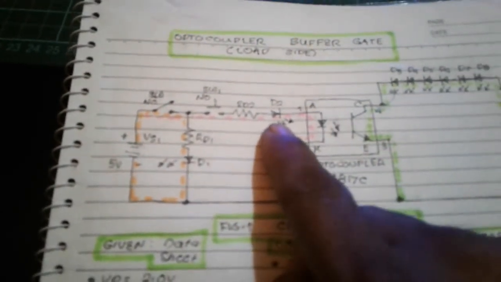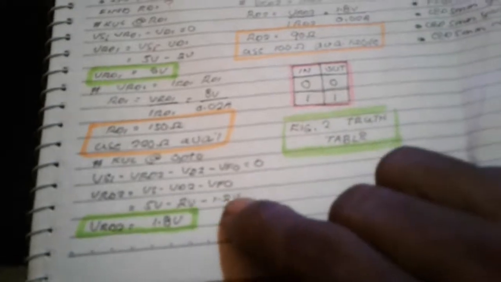resistor to protect the LED and at the same time the optocoupler, we get 3 volts voltage drop across the resistor. Using Ohm's law, we have 150 ohms, but I use 220 ohms. This is for the LED here.